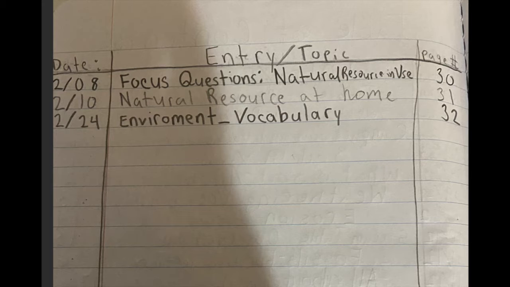We are adding the date 2-24 and our entry is environment vocabulary, and we're going to add it on page 32. Add this to your journal table of contents, page 2, now.